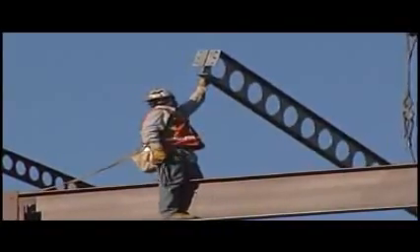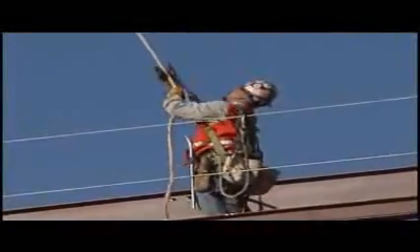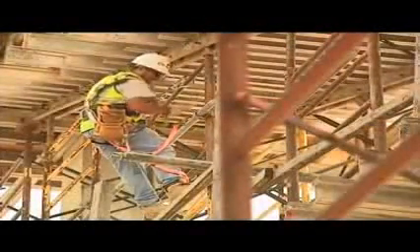OSHA construction requirements are based on systems and procedures designed to prevent employees from falling off, onto, or through working levels, and to protect employees from being struck by falling objects. Construction employers are mandated to protect employees from fall hazards and falling objects whenever the employee is 6 feet or more above a lower level or exposed when working under a level that is 6 feet or more above the working level the employee is on.